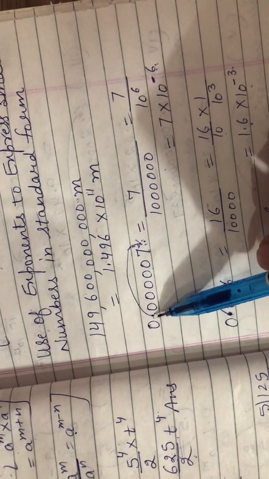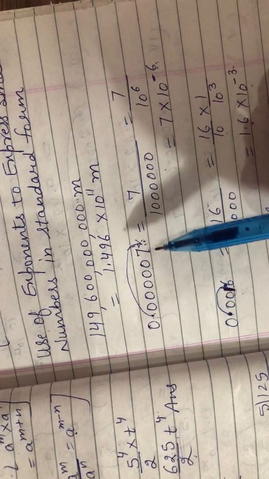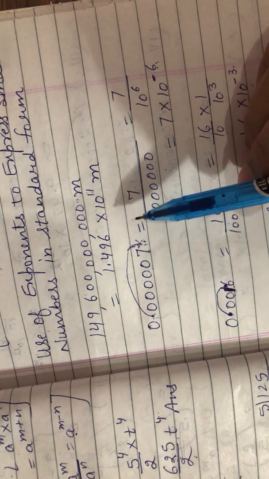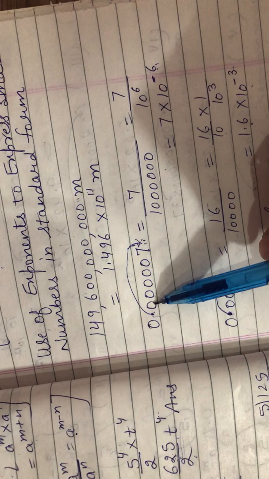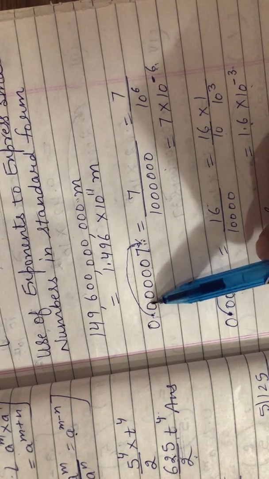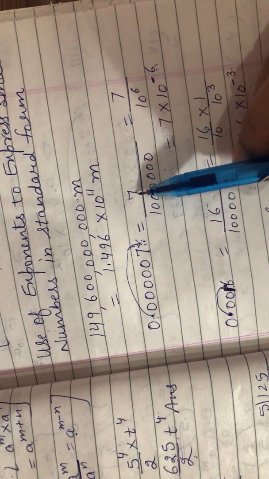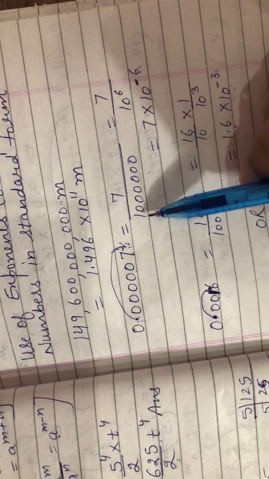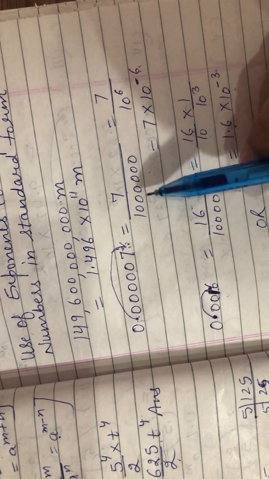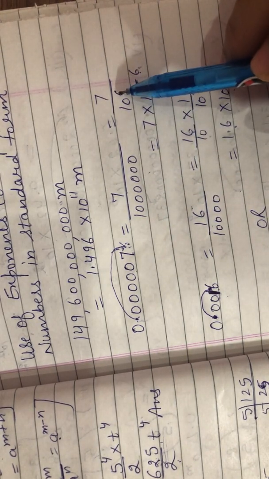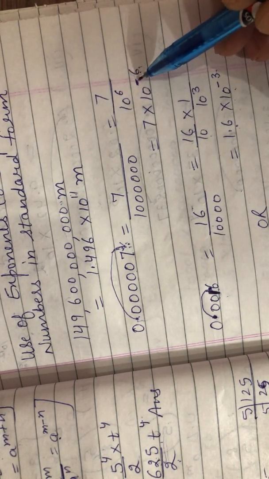Now as you can see, 0.000007 is a very small number. How to express it in standard form? When we remove this decimal sign, how many digits are there after the decimal? 1, 2, 3, 4, 5, 6 digits. So when we remove this decimal, it becomes 7 by 1 upon 7 by 1 followed by 6 zeros. So it becomes 10 raised to power 6, and when we take this 10 raised to power 6 in the numerator, it becomes 10 raised to power minus 6.